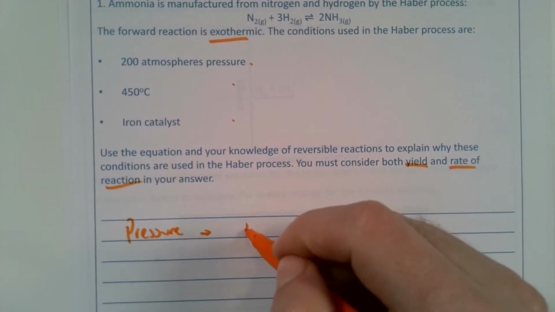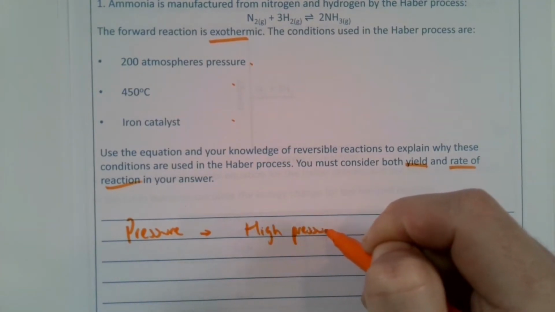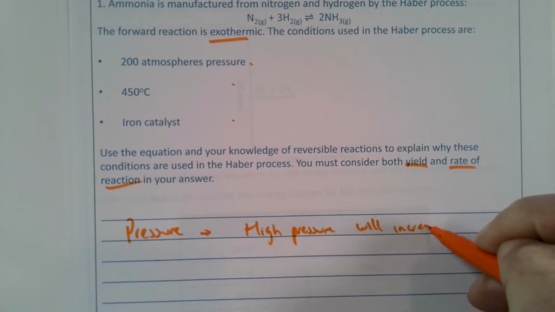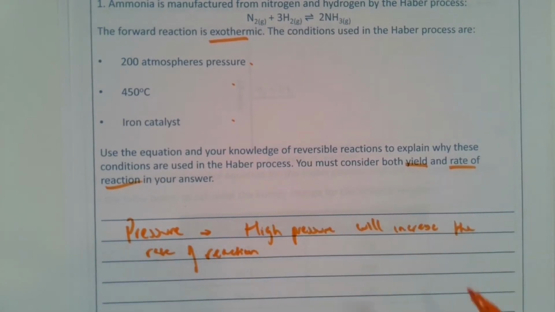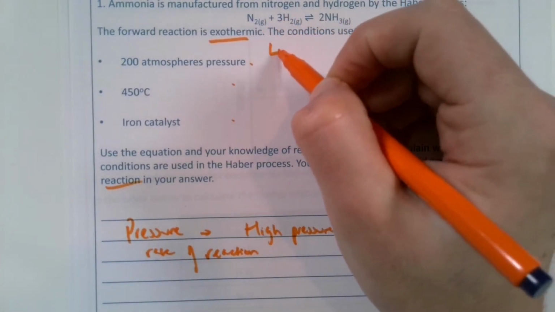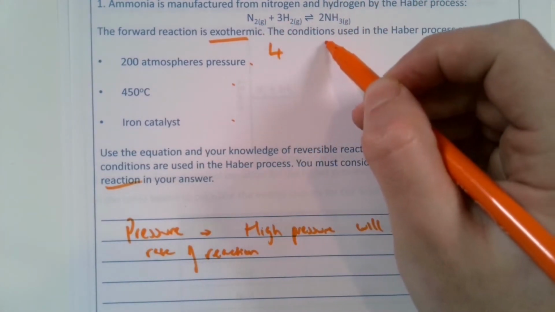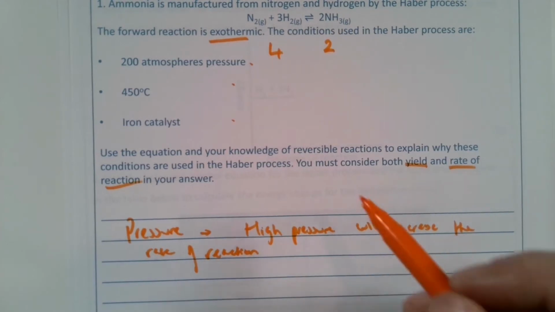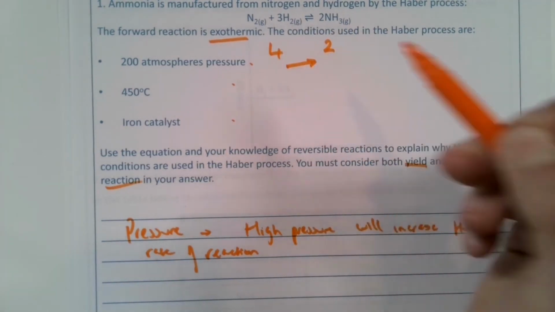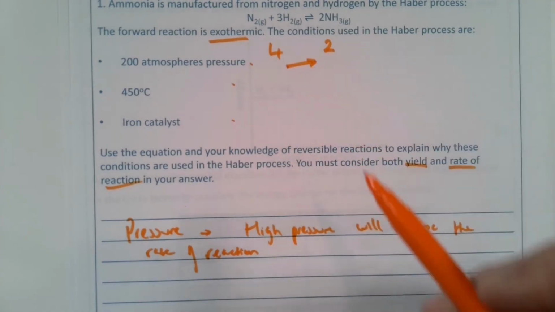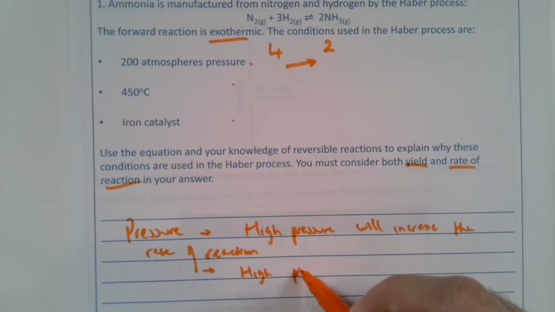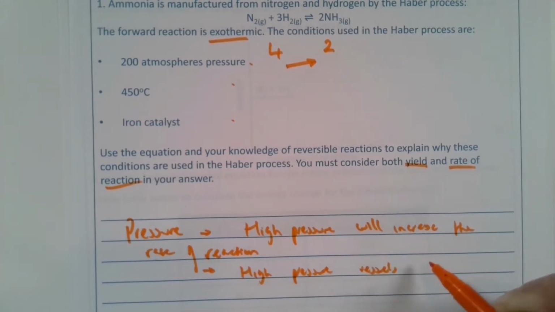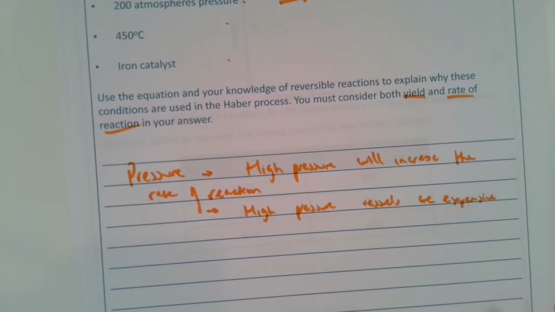Now the pressure is high pressure, and that will increase the rate of reaction. That's because over here we have 4 molecules, 1 nitrogen and 3 hydrogens, whereas over here we only have 2 molecules of ammonia. So increasing the pressure will shift the equilibrium towards the side with the fewer molecules. However, high pressure vessels are expensive, so the pressure cannot be increased too much, otherwise it will outweigh the cost.